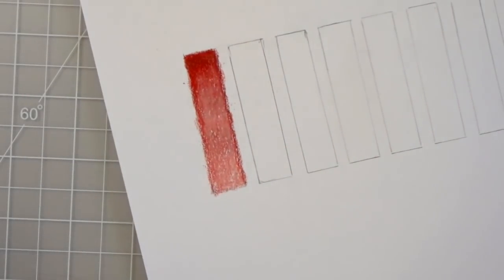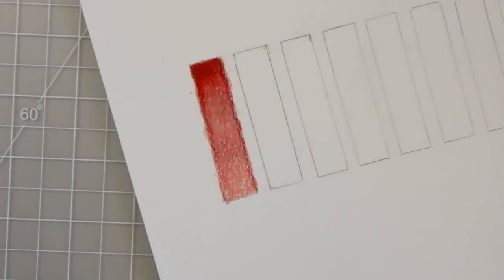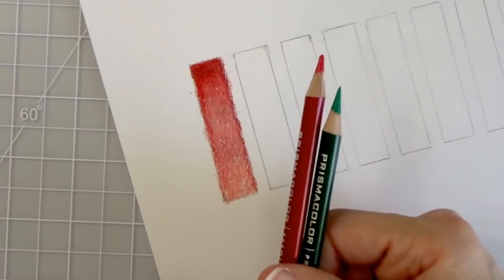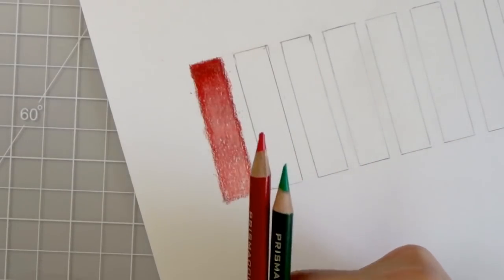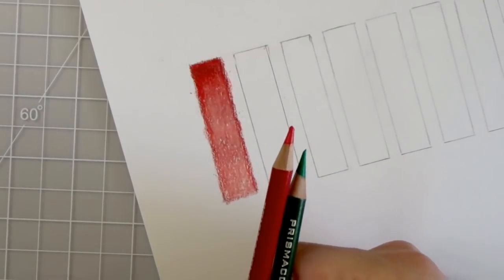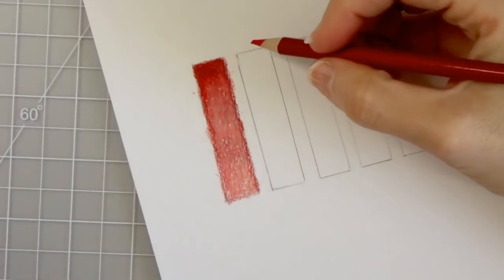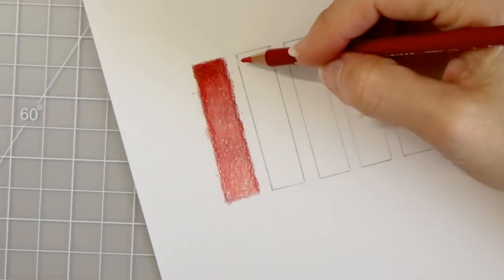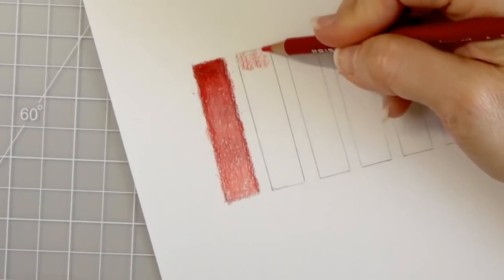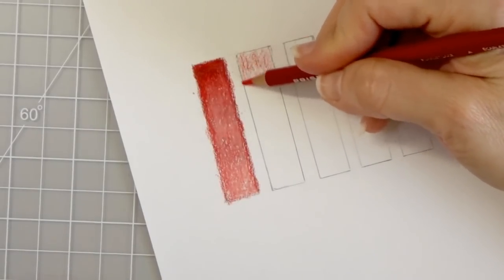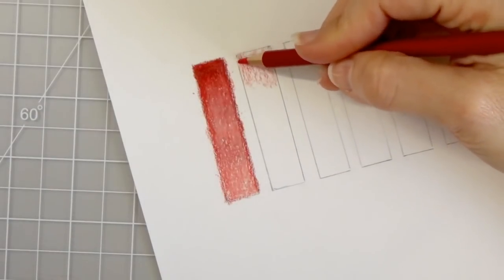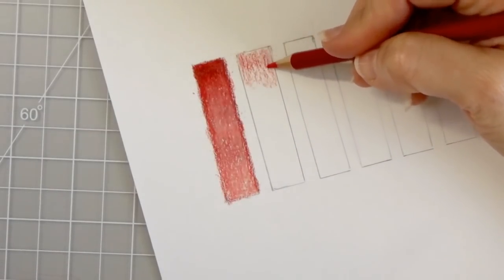So that is our first one. And let's go ahead and try to do the same thing now using the green and the red, but making our green the primary color that we change the values of. So I would come in here with my red first, and I would just lay some of this down, and I want to go down a little bit further this time before I start coming up on the pressure of the pencil.